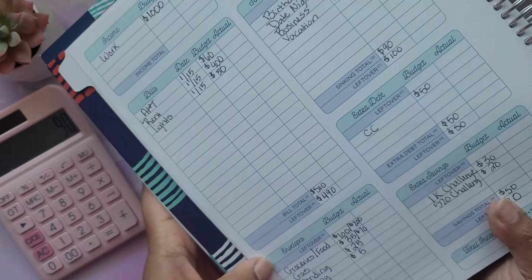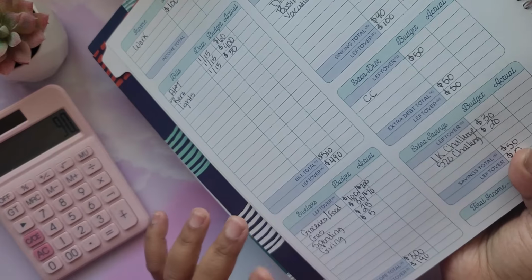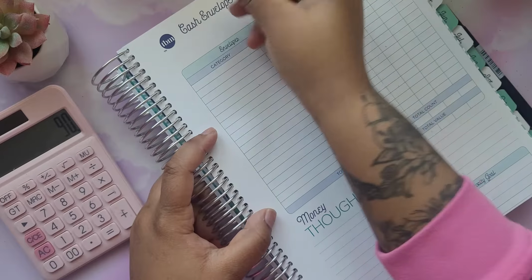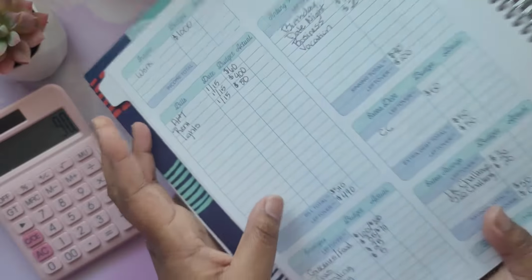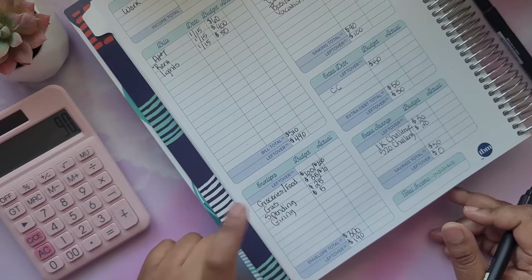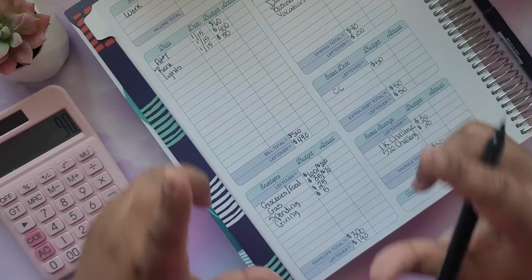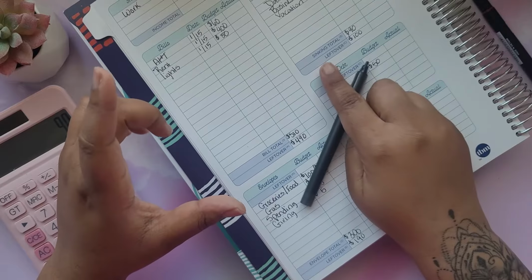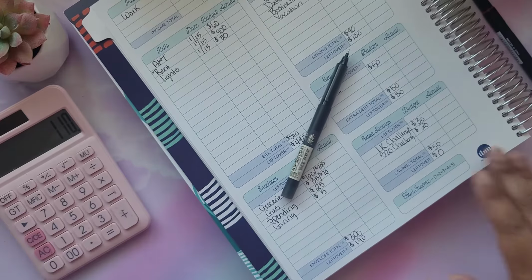So we have groceries, food, gas, spending, and giving. So you put them in your categories. These are the ones that I put in my wallet. So I have those little dividers that I put in my wallet. Let's see if I can grab one. Hold on.